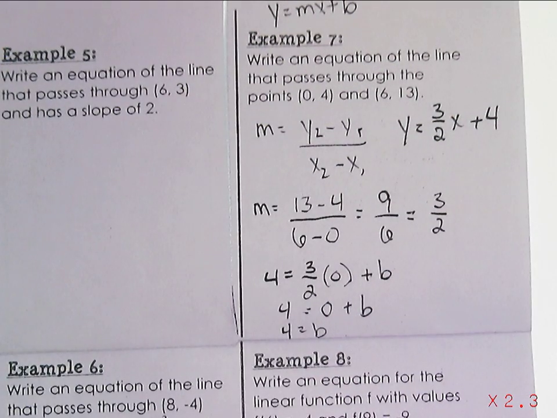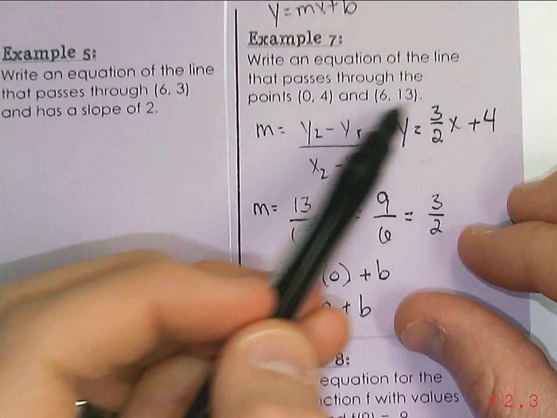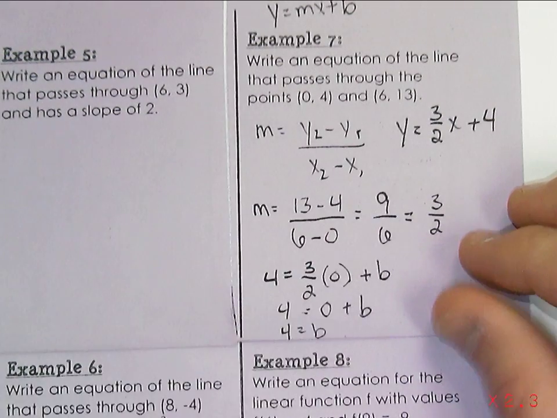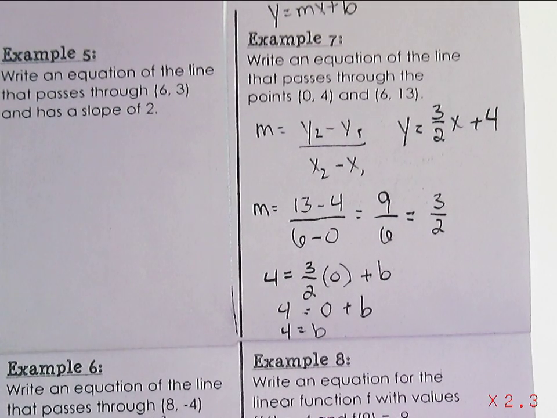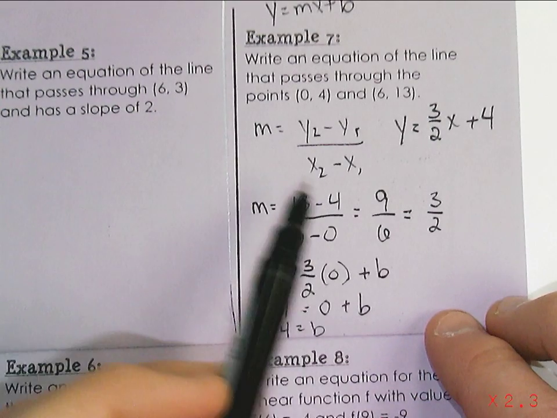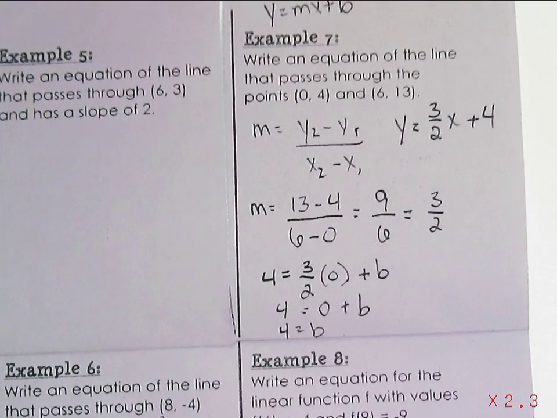Now what I'd like you to try is using the point 6, 13, plugging it in like we did down here, and see if you get the same thing. And I know that it's 100% that you'll get the same thing. It might also help to use the point-slope form that I talked about, and you can do the same thing by using that to solve this equation, and you should get the same answer there as well. So give those a shot.